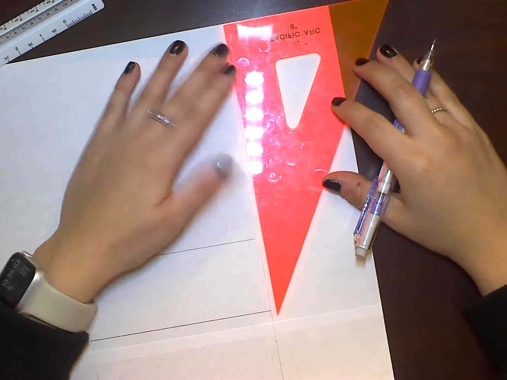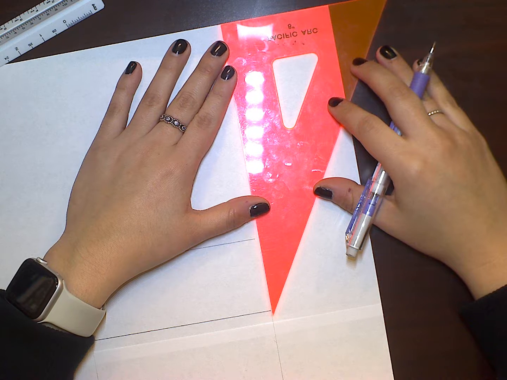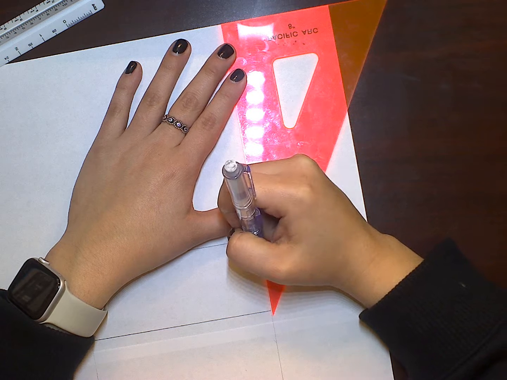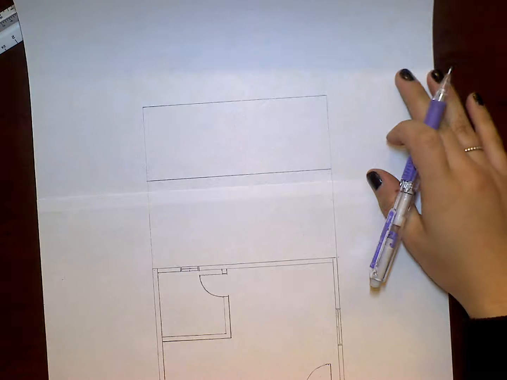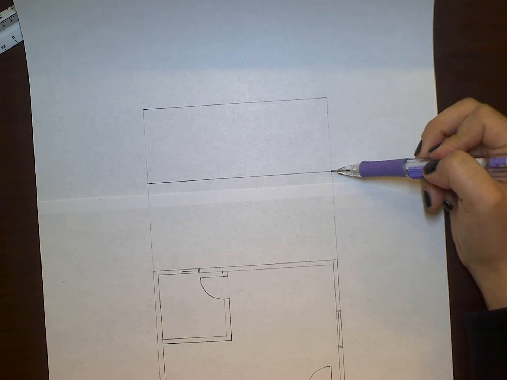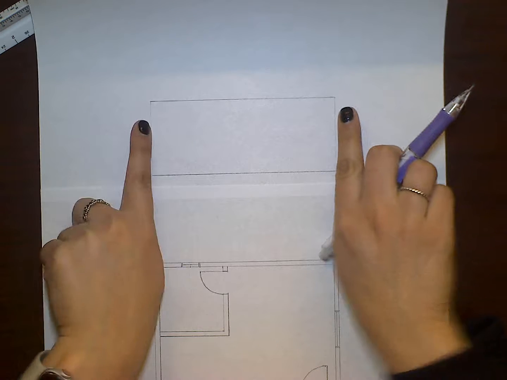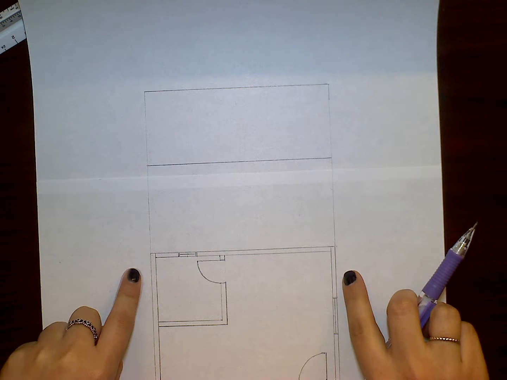Make sure it connects. Okay, so our elevation is 0 to 8 feet, and our width is no longer than this width right here, which should have been 20 feet.